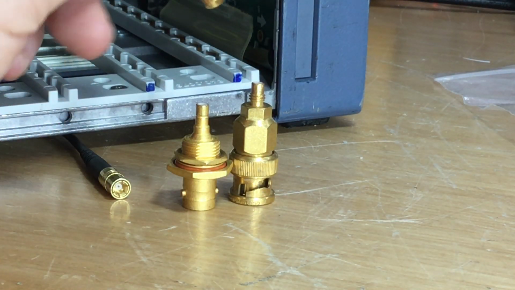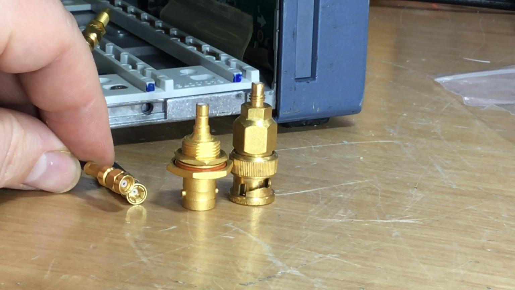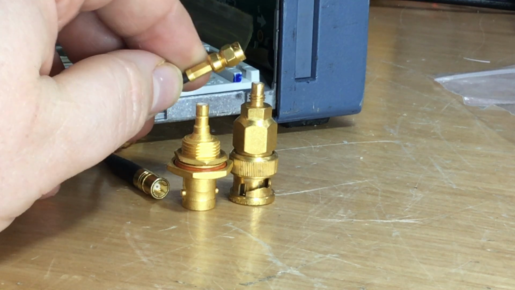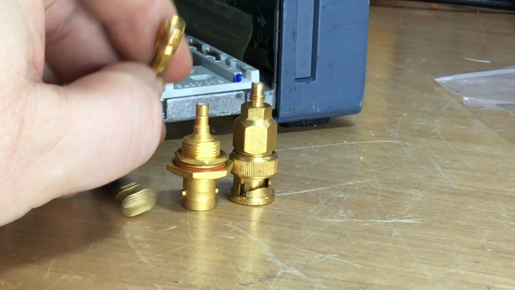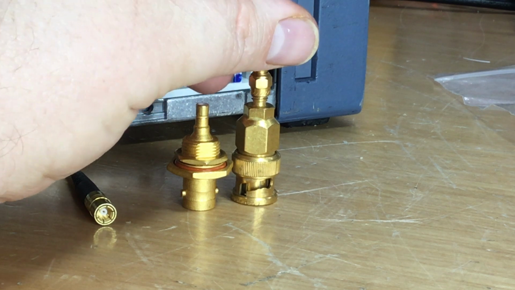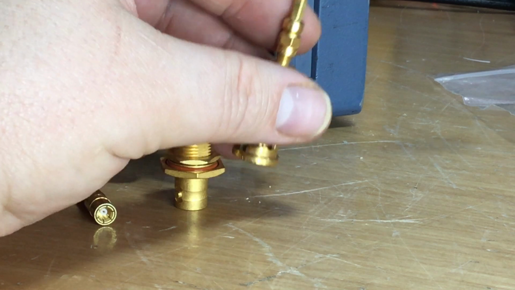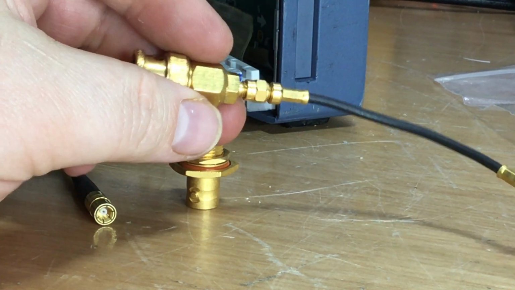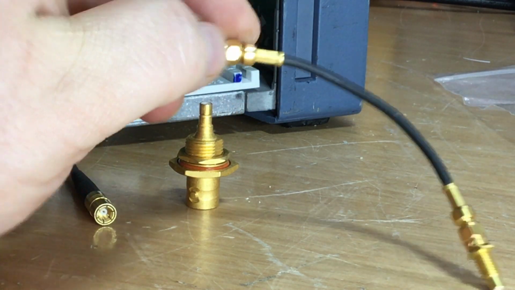So this is an SMC. You'll notice very similar in appearance to an SMB, but it has a nut on it, which you can see just here, this nut. So that connects to this SMC adapter, goes on, and then basically you just turn that nut in order to make it go on for the last few turns. So that's on now, and that won't pull off.